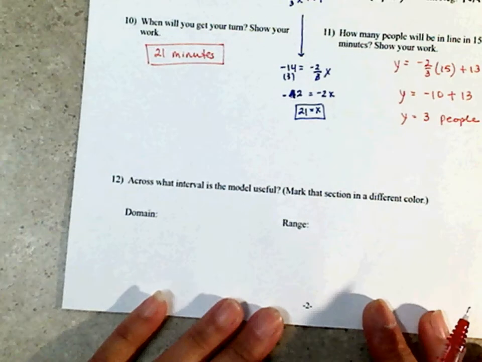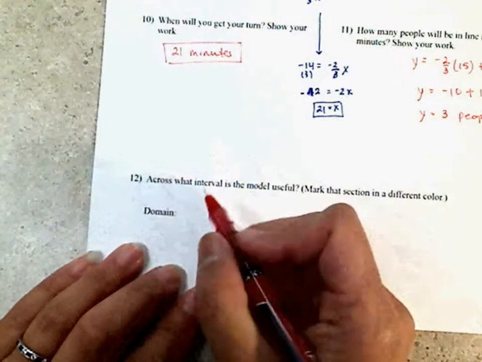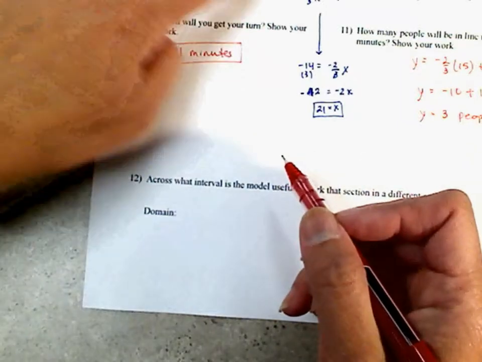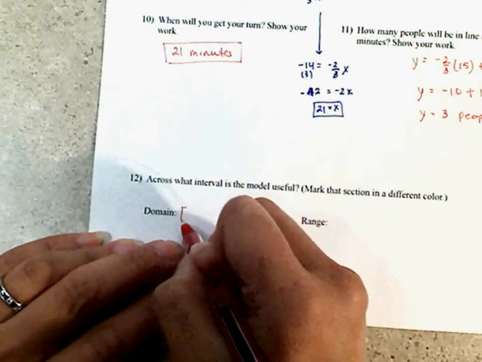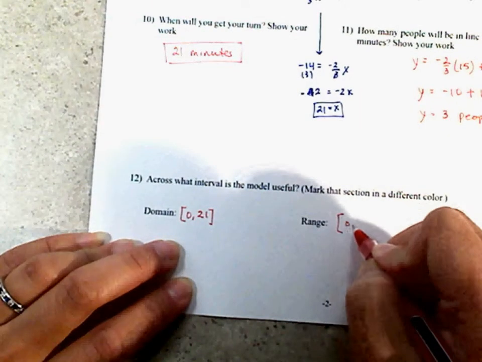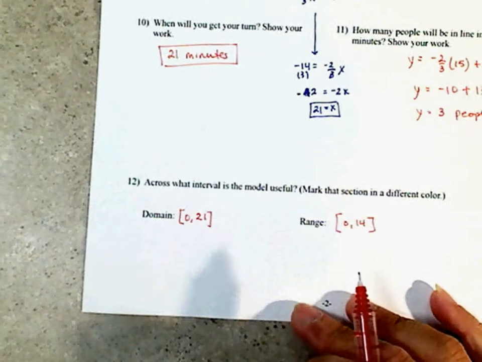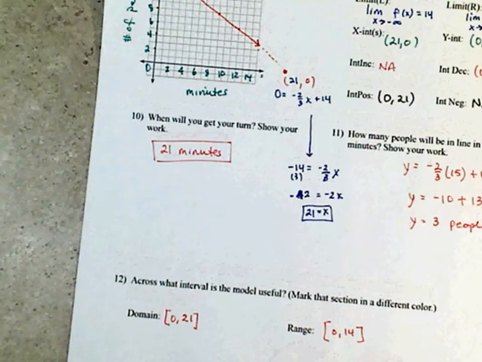Across which interval is the model used for? It's only used for if we don't have any more. It's useful from here to here, which is 0 to 21, and it's only used for if we have 14 people and no more. And you only have 21 minutes. And there you have it. Okay? Good luck.